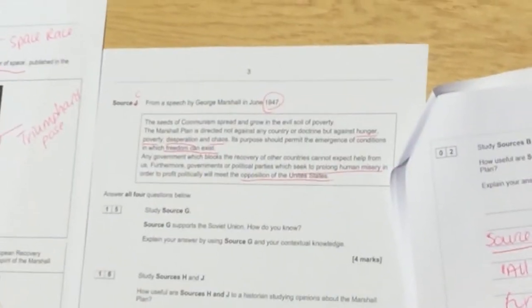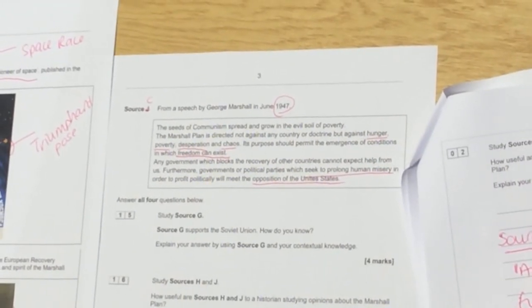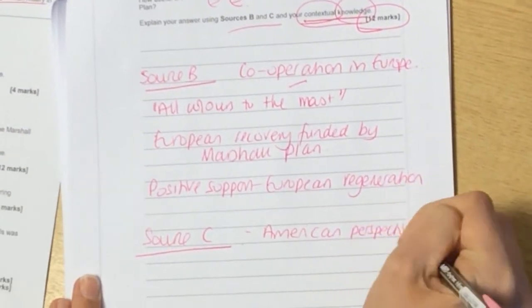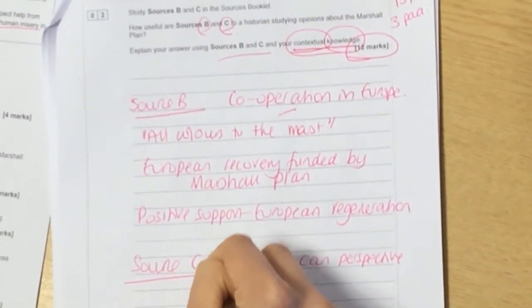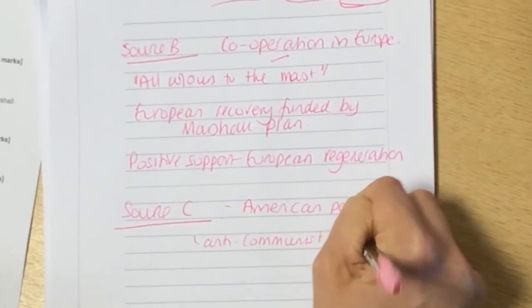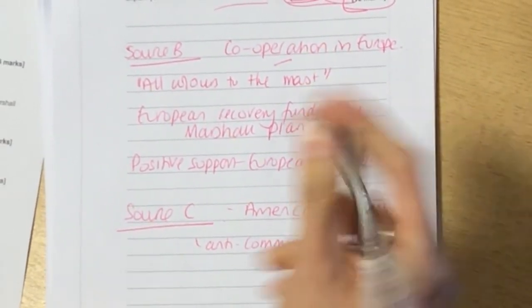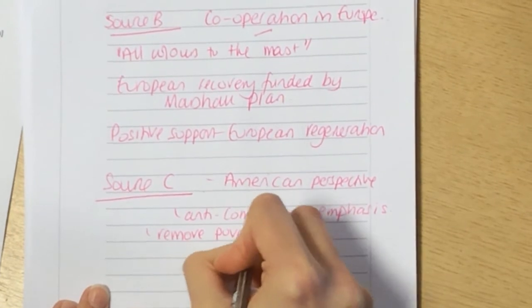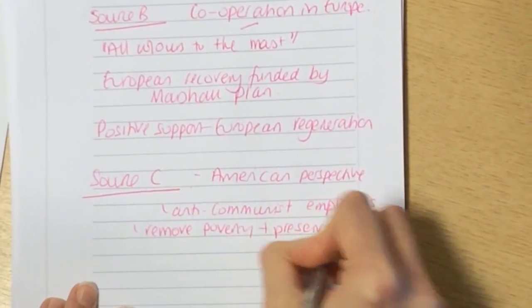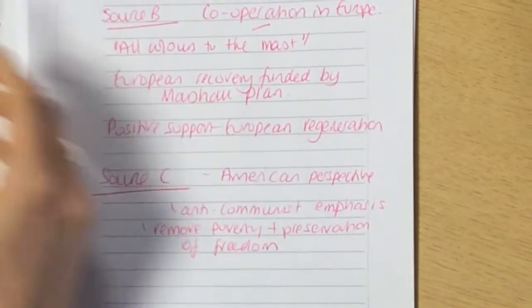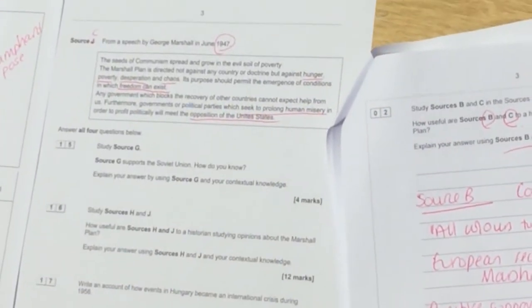So source C is also useful to us. Now this is coming from an American perspective. First one was European, this one is from an American perspective. It also appears to be quite anti-communist in its emphasis. It talks about wanting to remove poverty and preservation of freedom. So these are all things that are taken directly from the source to help us answer this question.